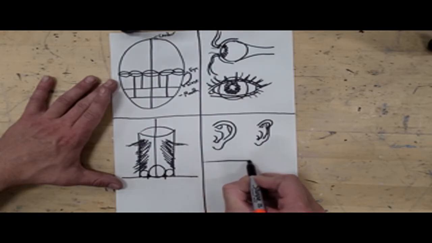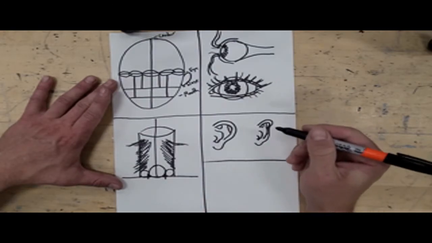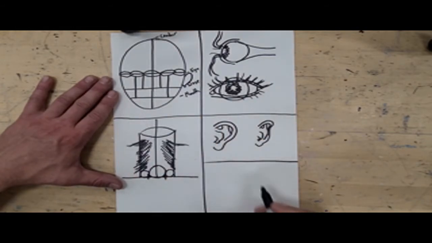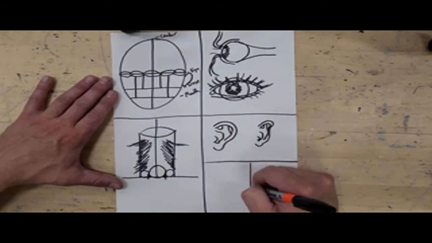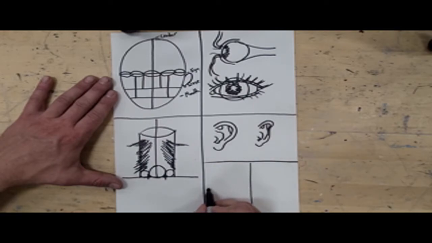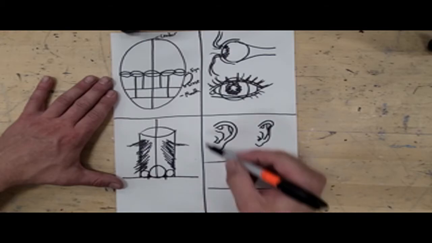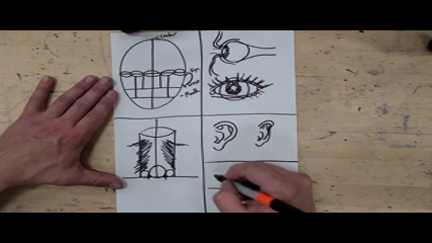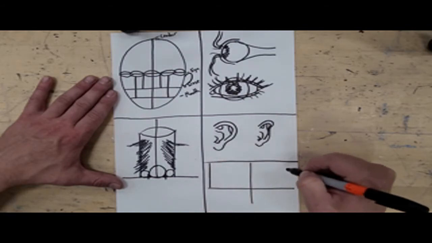Finally, I'm going to split this and I'm going to do the mouth. So I'm going to zoom in on this area. So here's the center line. Here's the mouth line. And then I'm going to put in these two lines coming from the center of the eye as the side mouth lines.